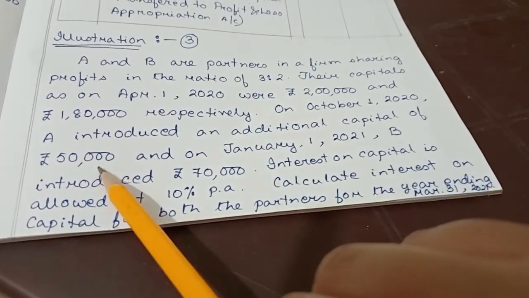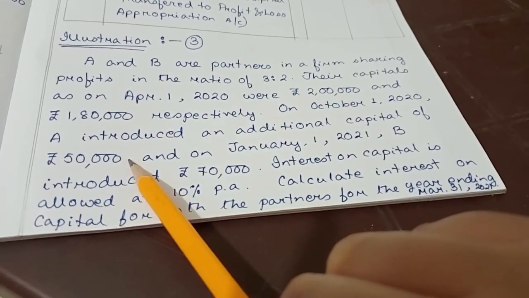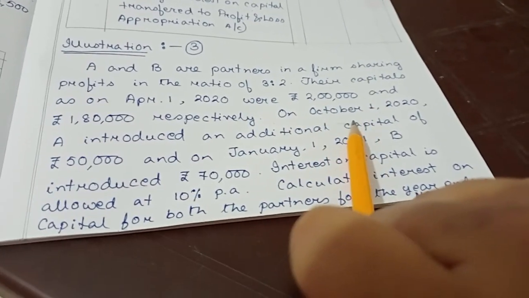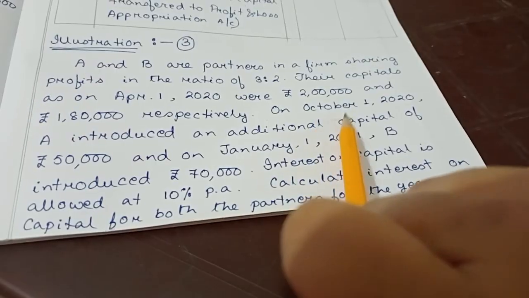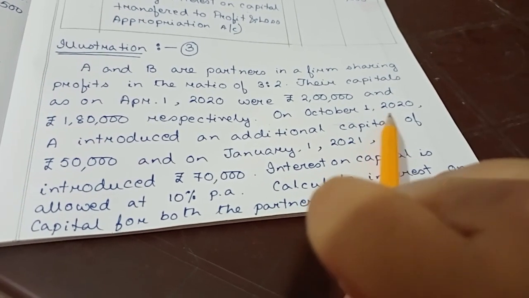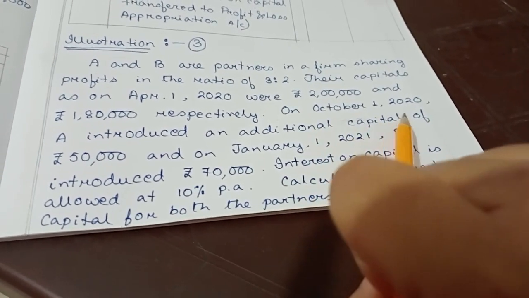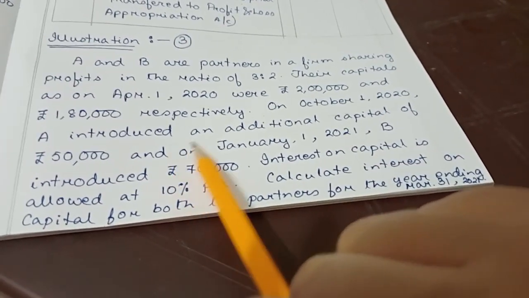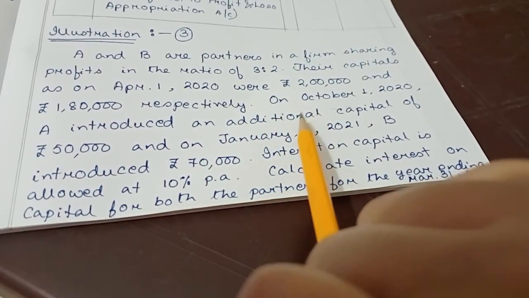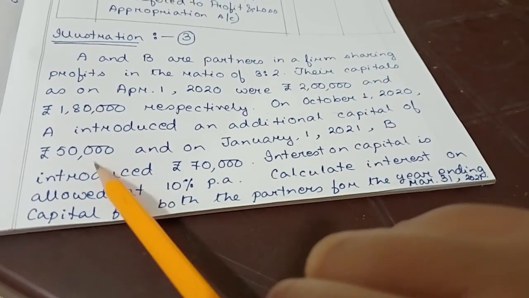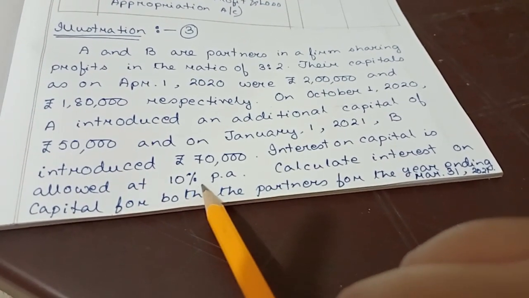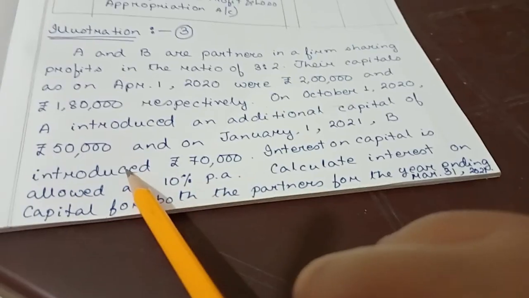Here A has introduced additional capital on what date? October 1. So from October 1 till March 31st, 2021, there is 6 months. So here interest on capital will be calculated on rupees 50,000 at the rate 10% per annum for 6 months.